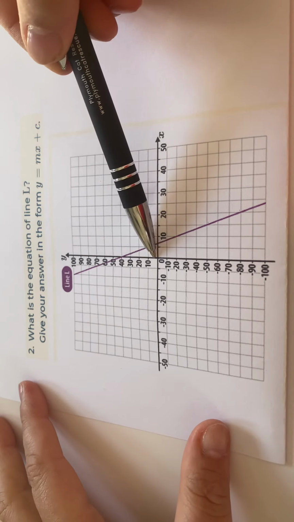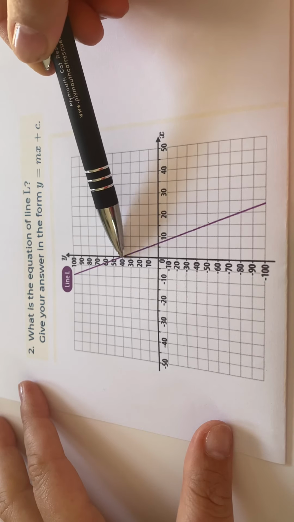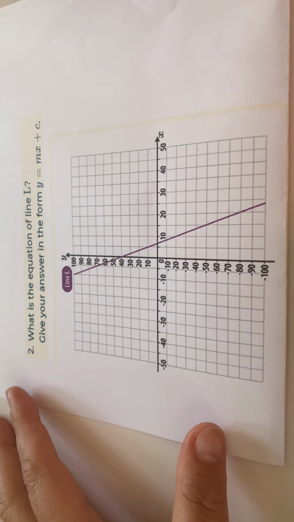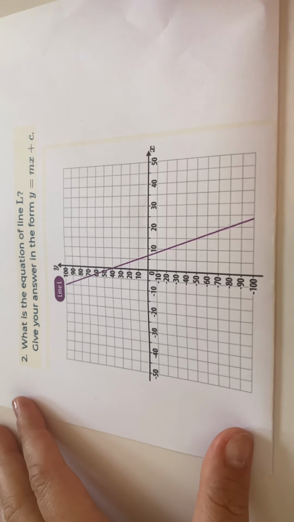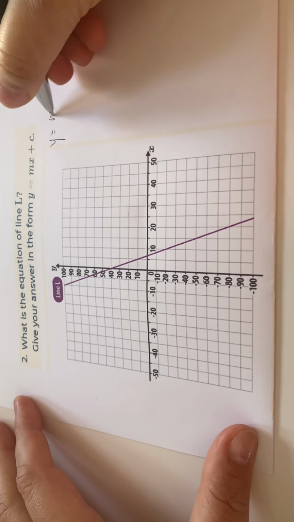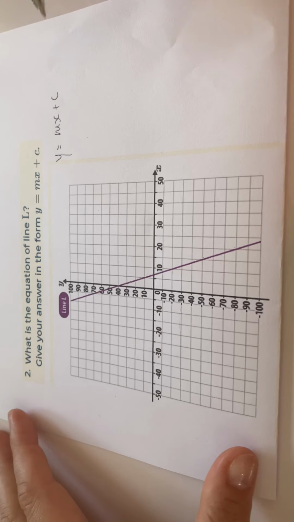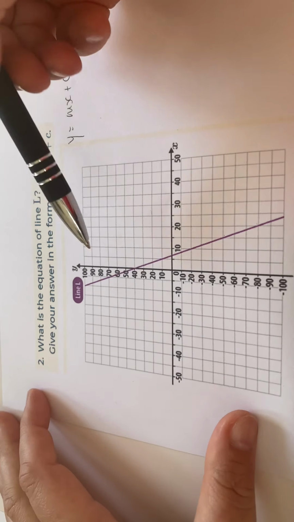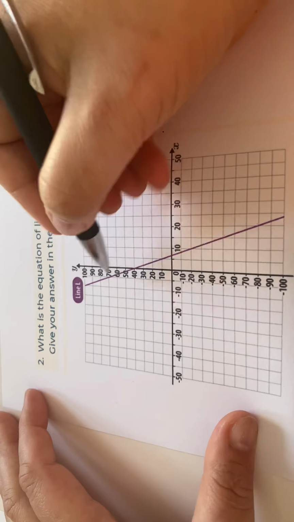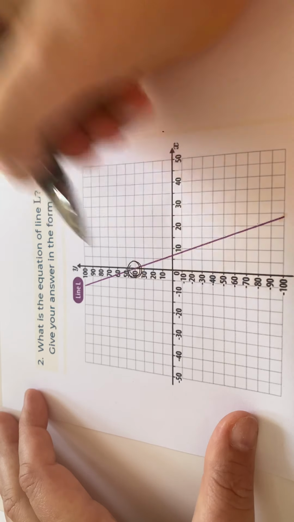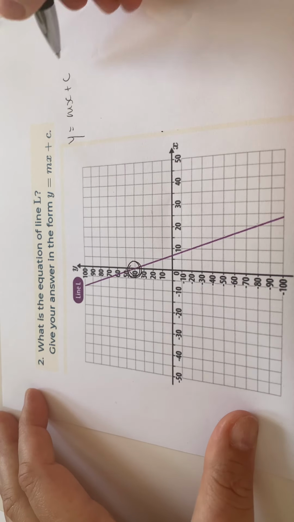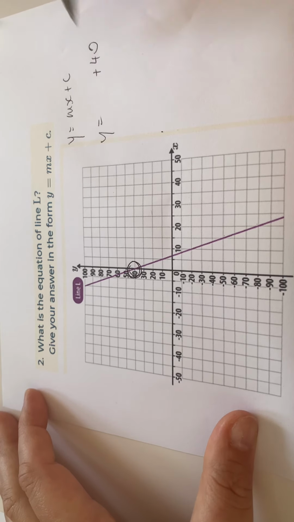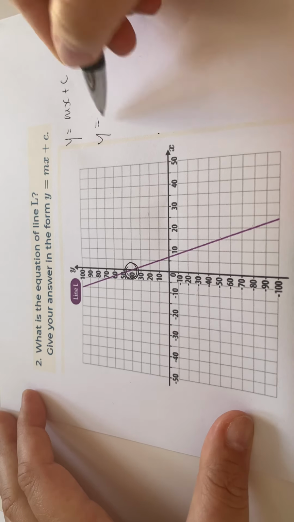So as you can see on here, the y-axis doesn't go up in ones, neither does the x-axis, so we need to be careful when we do the gradient. Now let's start with y equals mx plus c is what we want. So start with the y-intercept, which is easier. Now this one here is going to be 40. So we definitely have y equals something plus 40.